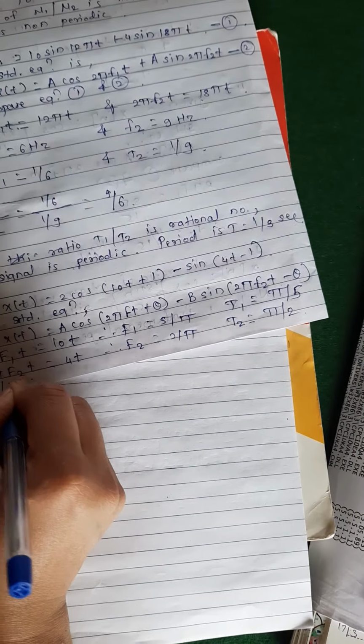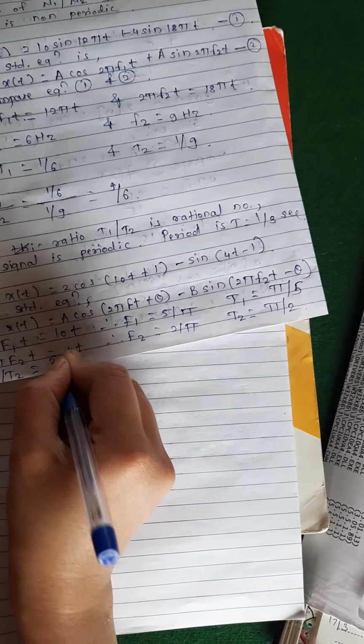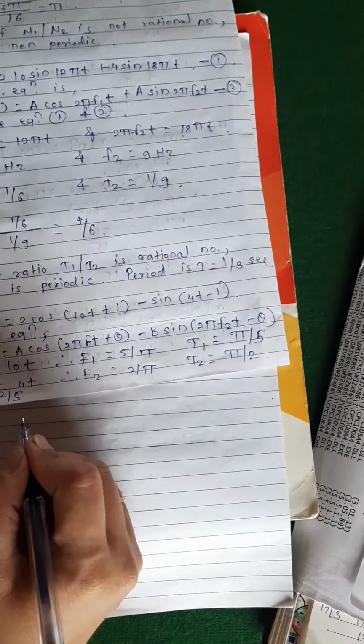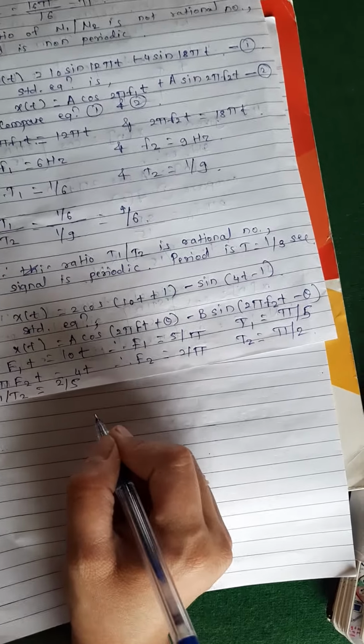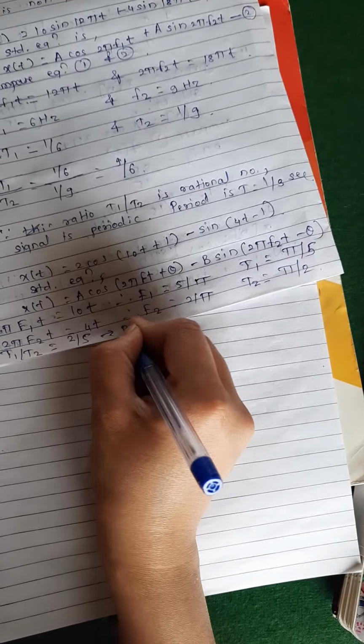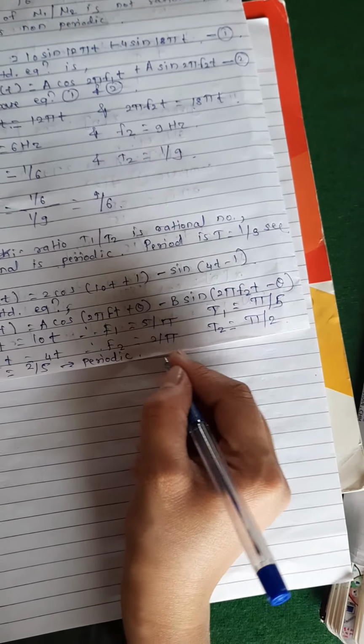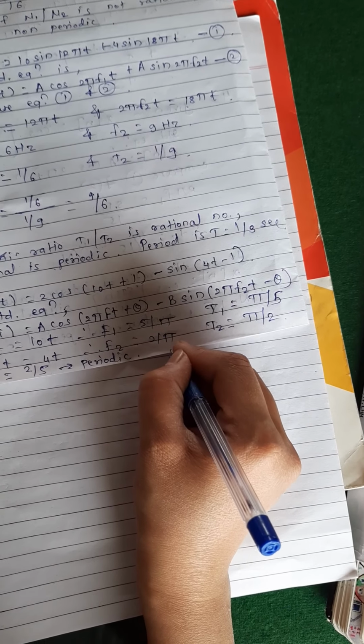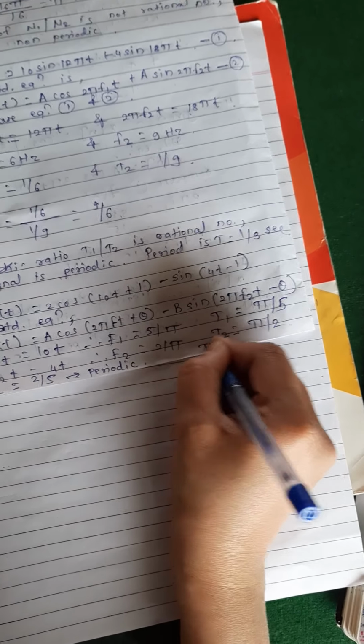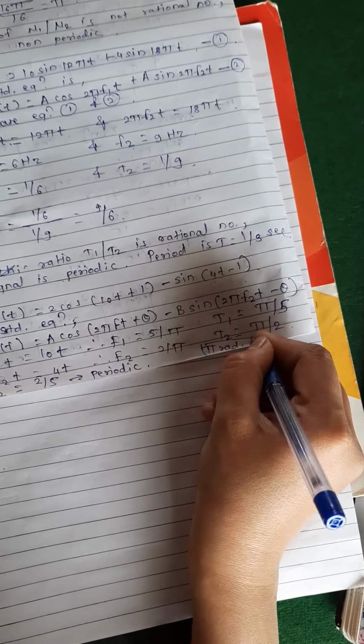So the ratio t1 by t2 is 2 by 5. Since this ratio is rational, the signal is periodic, and the fundamental period of t1 and t2 is pi radian. This is the fundamental period.